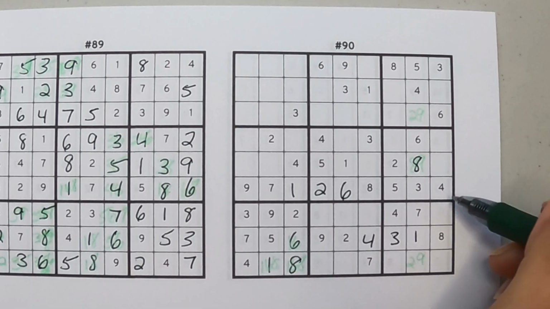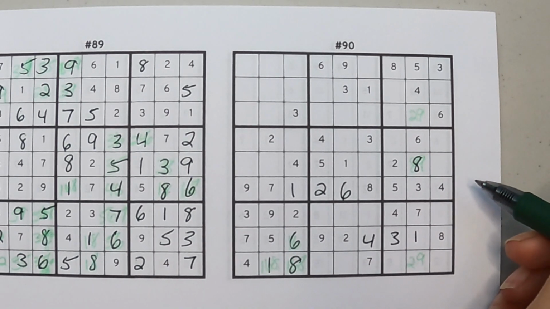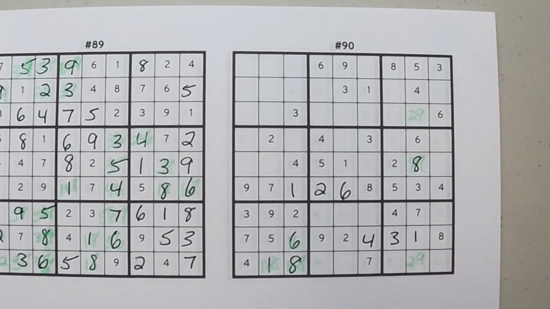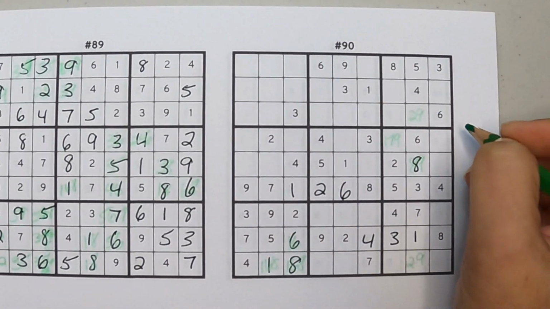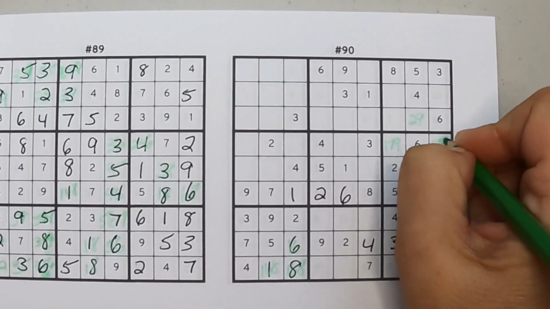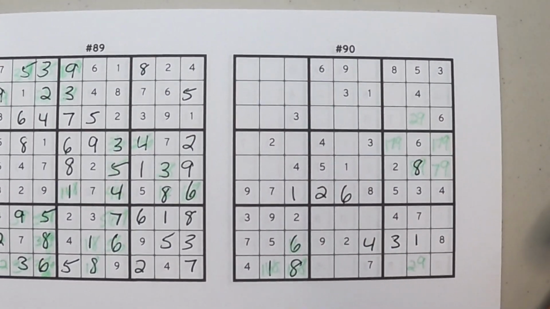For this box now, we're missing 1, 7, and 9. No help here. 1, 7, 9. Same here. 1, 7, 9. We've got a 1 here, so 7, 9.